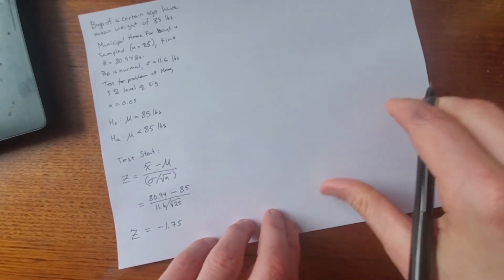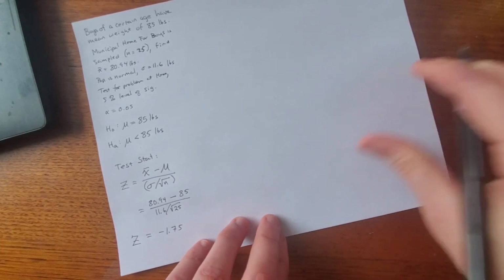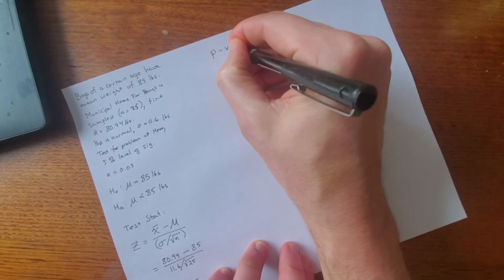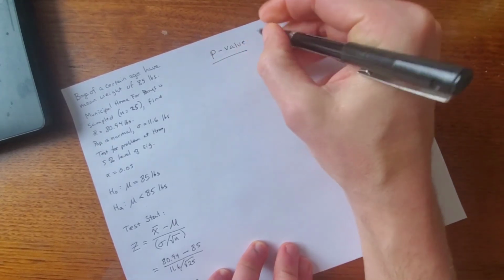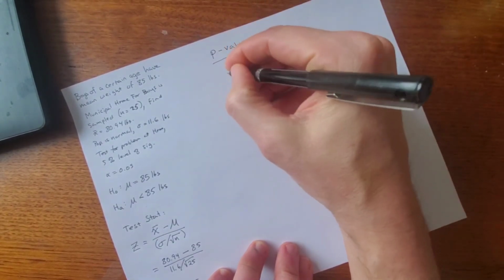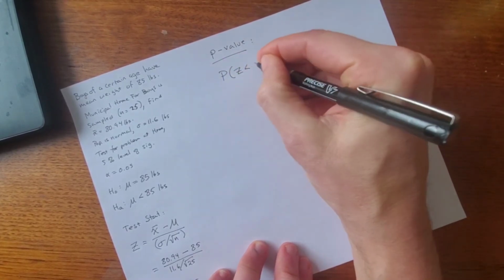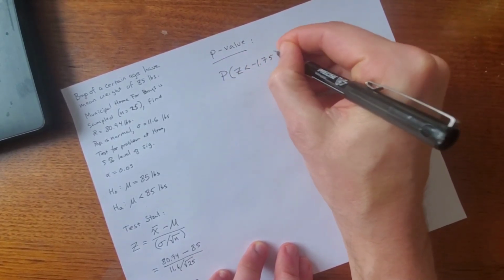Okay. So next, we're going to compute our p-value. In this case, we're asking, what is the probability of getting a z-score less than negative 1.75?